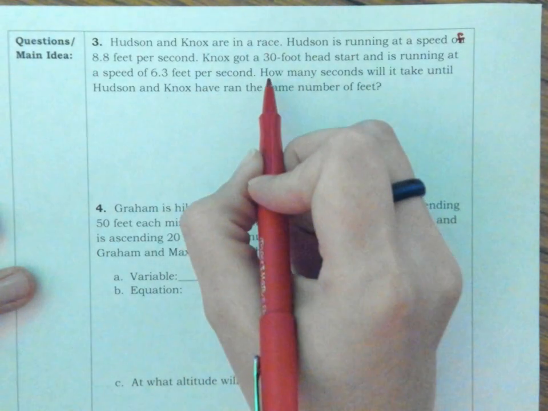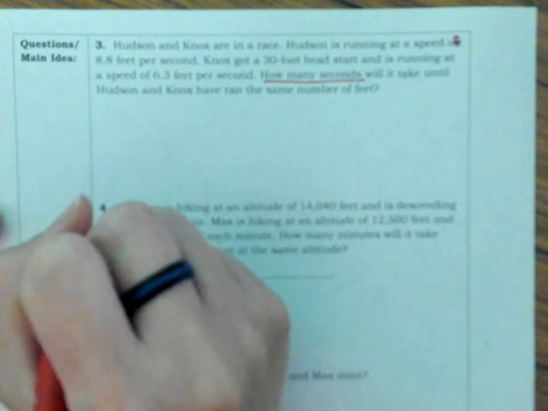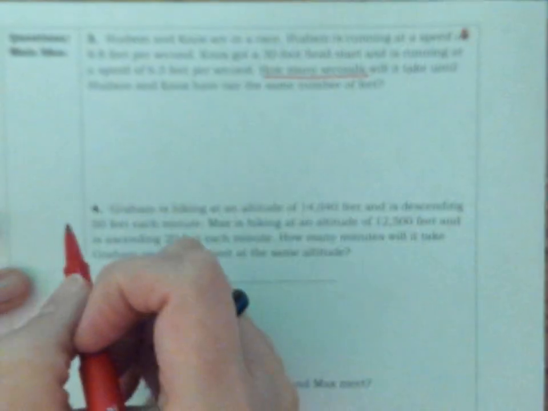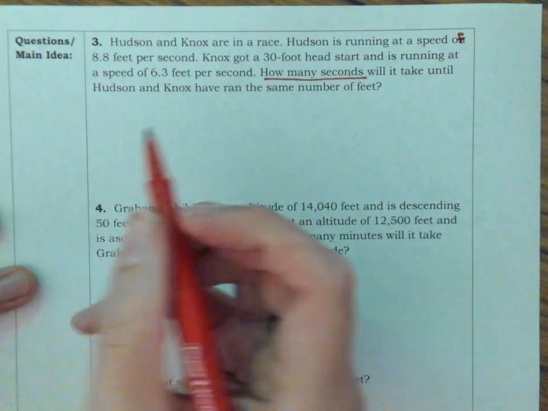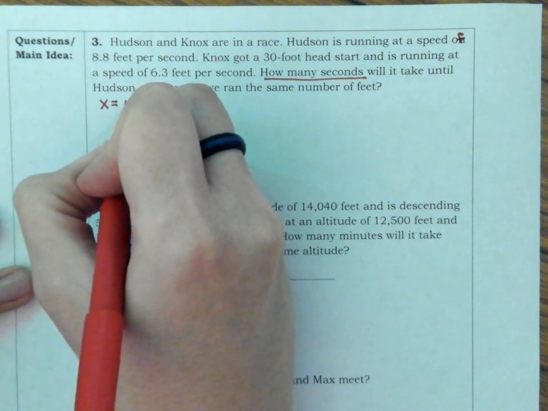So, how many seconds? That's your variable. I could use S for seconds, but sometimes that S looks funny, like it could be the number 5. So I'm going to just use X this time. X equals number of seconds.